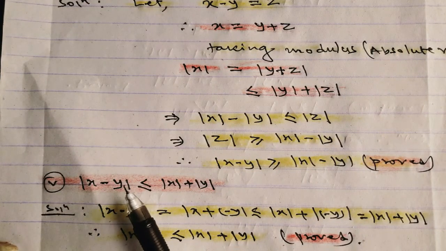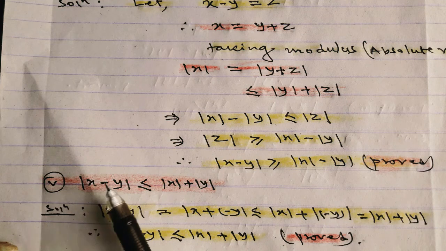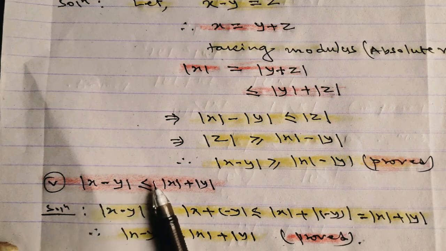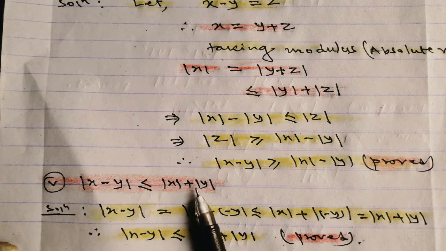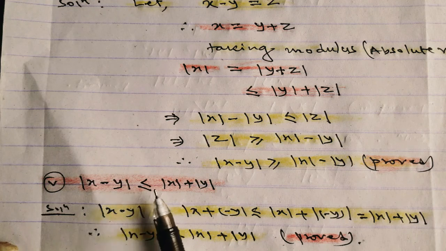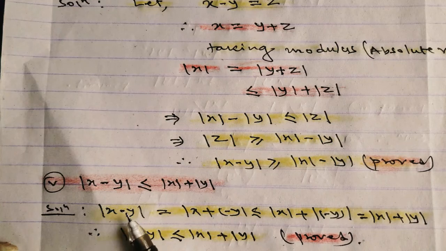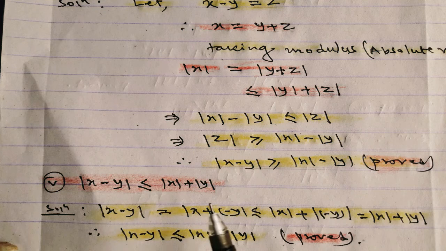The fifth and the last property of absolute value of real number is modulus of x minus y is less than or equal to modulus of x plus modulus of y. So let's take the LHS, modulus of x minus y. The modulus of x minus y we can write as x plus minus y, because plus minus is minus.